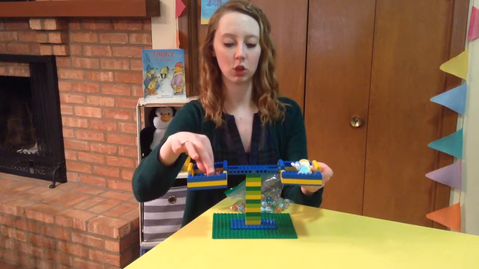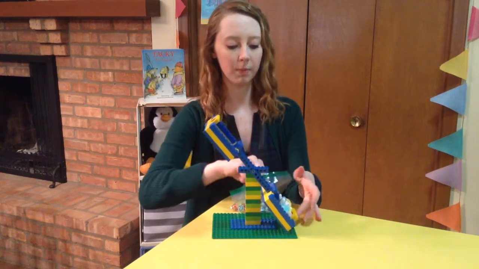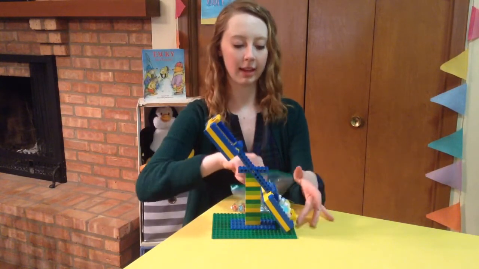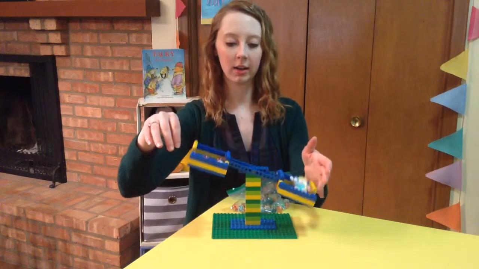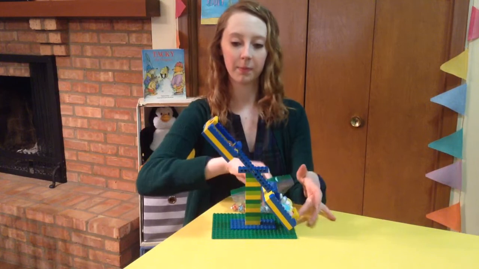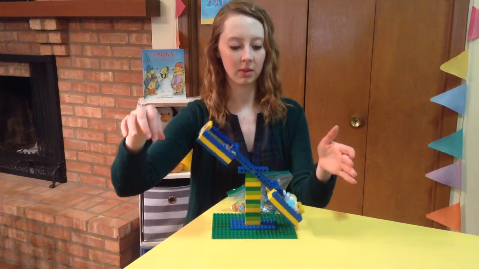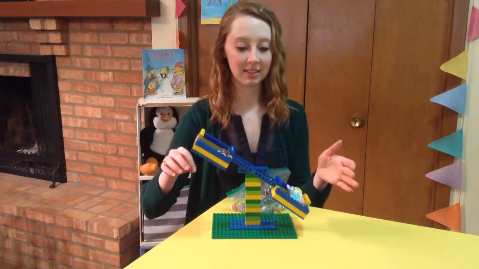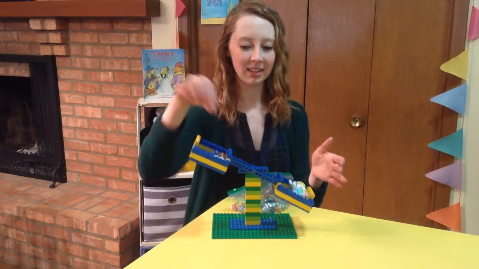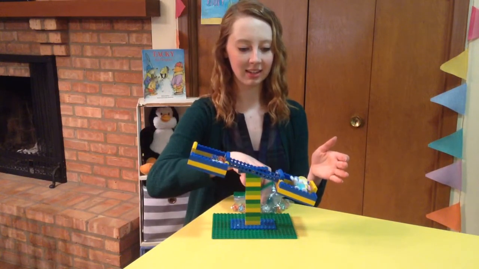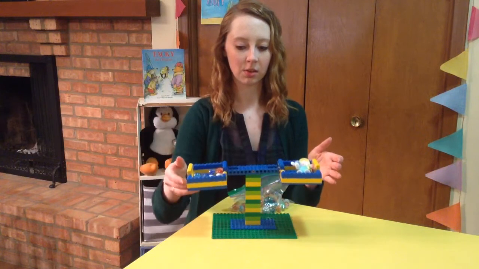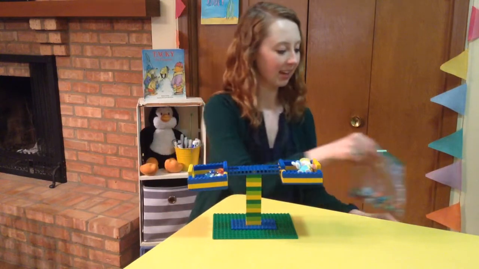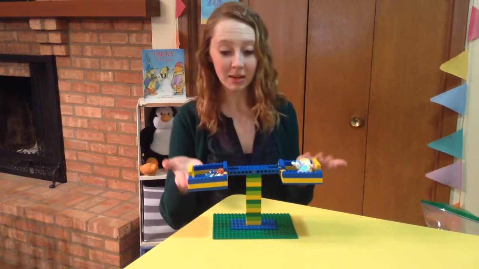I'm going to add 2. Nope. 3. Not yet. 4. 5. Bouncing a little bit. We're getting there. 6. Starting to get even. 7. 8. It looks like my bunny weighs the same as 8 marbles.